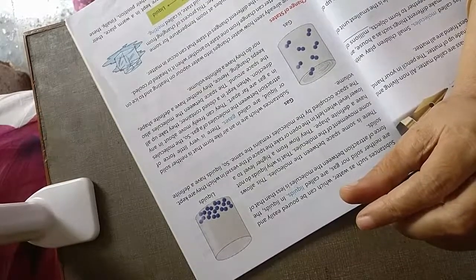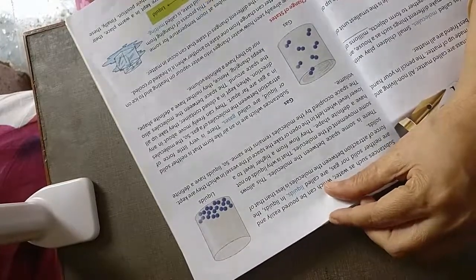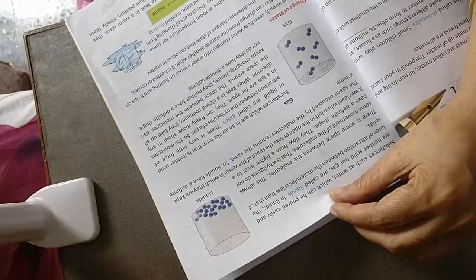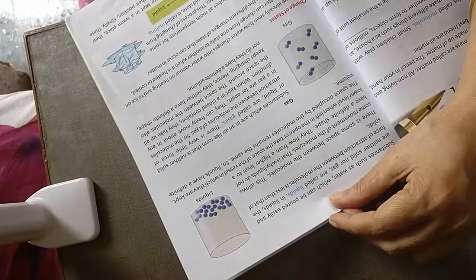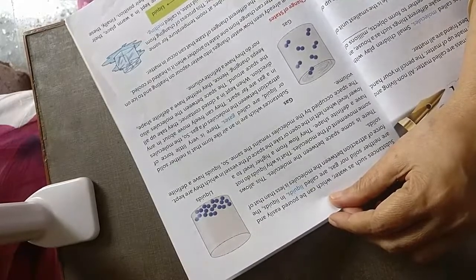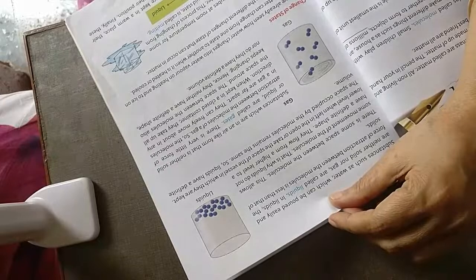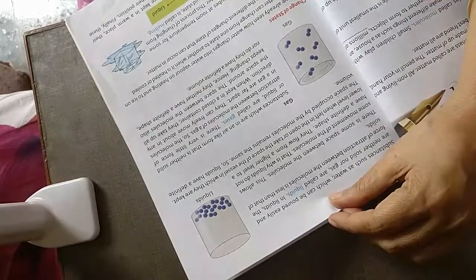As it is liquid, here the force of attraction between the molecules is less than that of solid. That is why there is some space between the molecules.